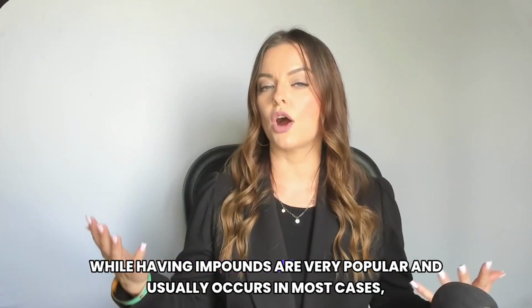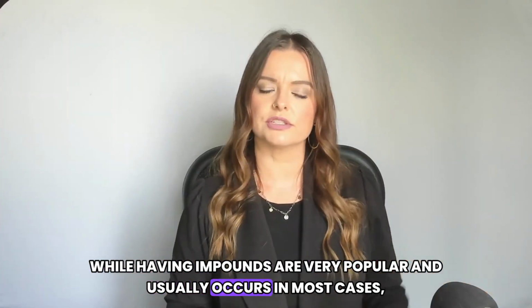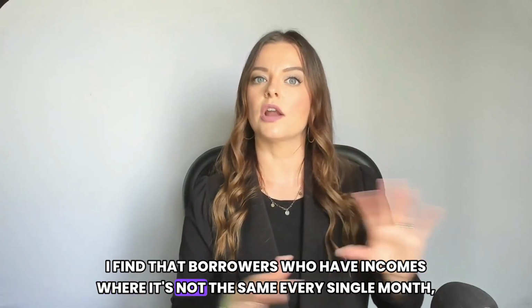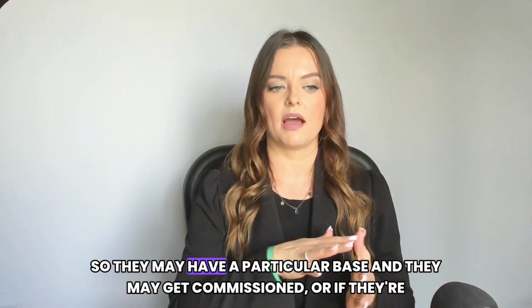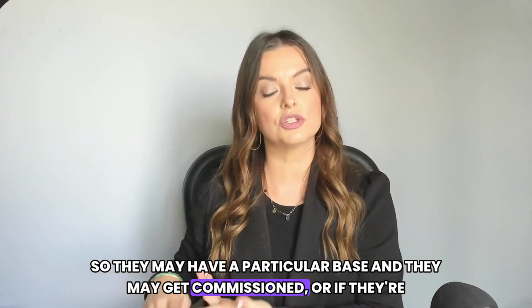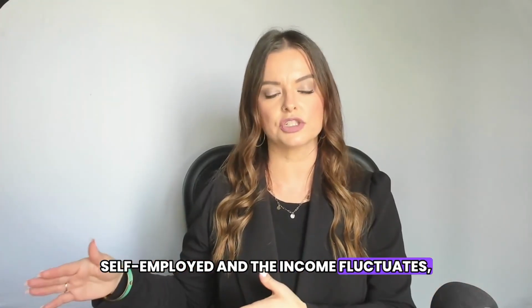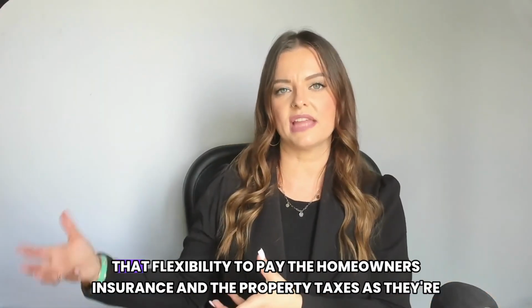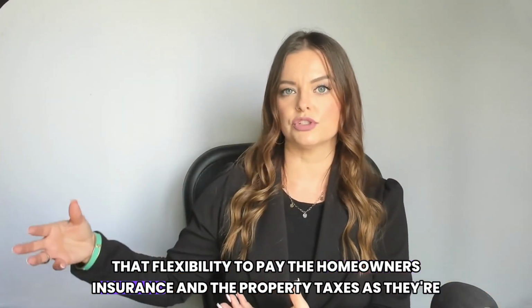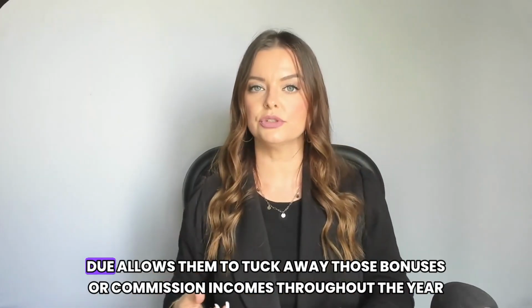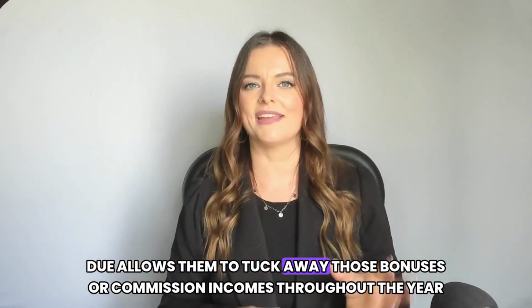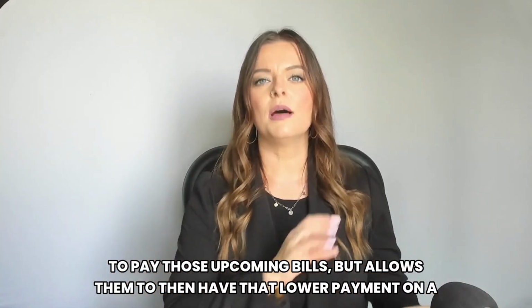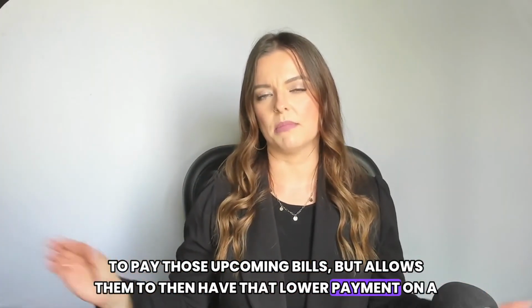While having impounds is very popular and usually occurs in most cases, I find that borrowers who have incomes where it's not the same every single month, so they may have a particular base and they may get commissions, or if they're self-employed and the income fluctuates, having that lower monthly payment of just paying the loan payment and then having the flexibility to pay the homeowner's insurance and the property taxes as they're due allows them to tuck away those bonuses or commission incomes throughout the year to pay those upcoming bills, but allows them to then have that lower payment on a monthly basis.